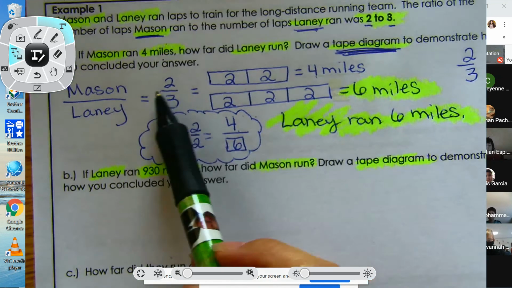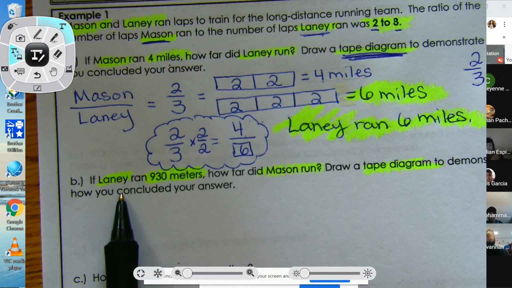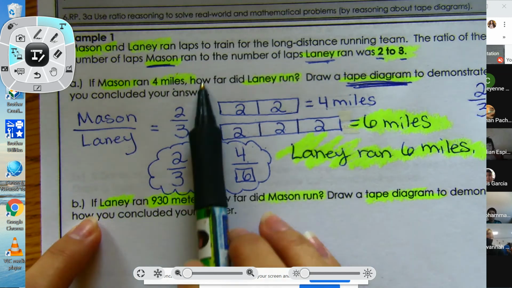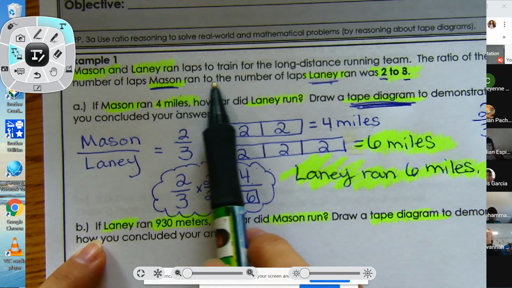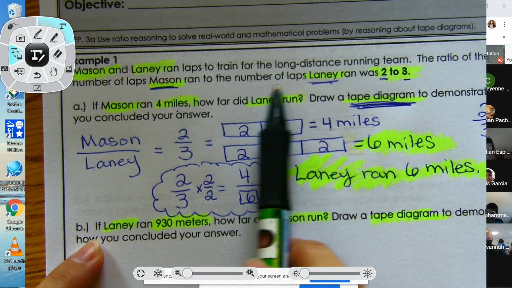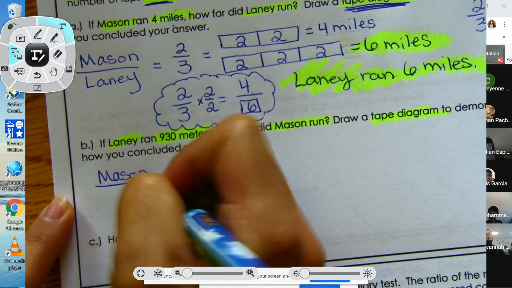So again, we're going to start with our label, Mason over Lanny. Now you might be thinking, hey, wait a second. They said Lanny first. Shouldn't we put Lanny first because order matters? Well, we're going to put it in the way that it was mentioned in the story problem at the beginning. So we're not going to change it up because they decided to put Lanny first in the actual question. We need to keep it in the same order that they wrote it in the story problem.